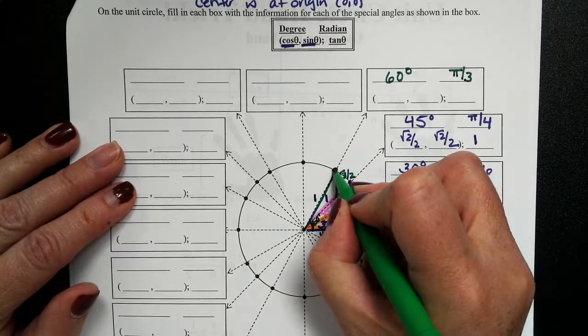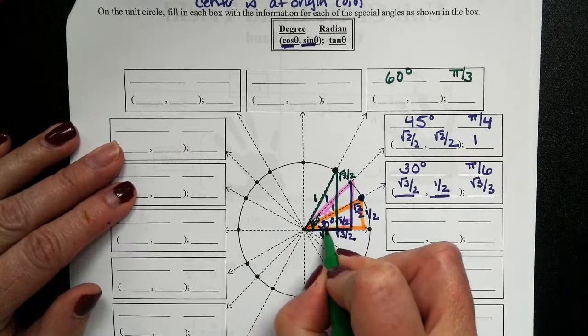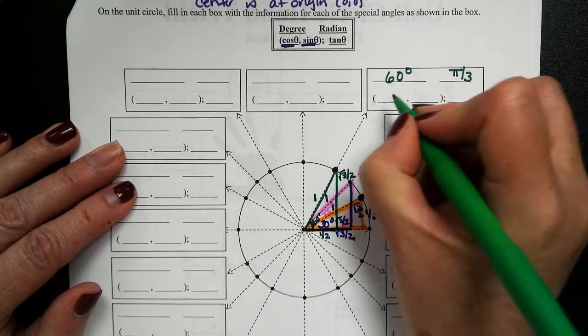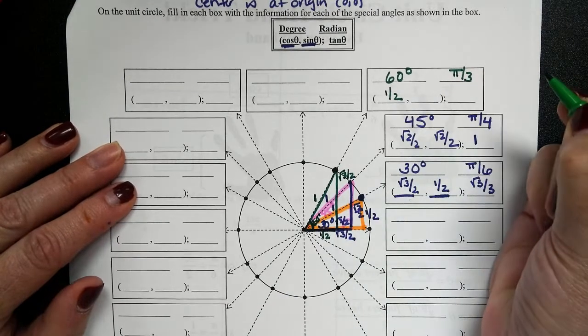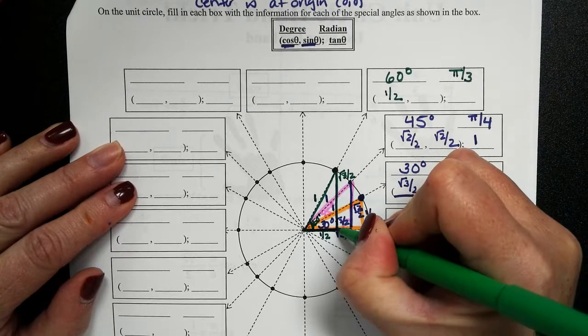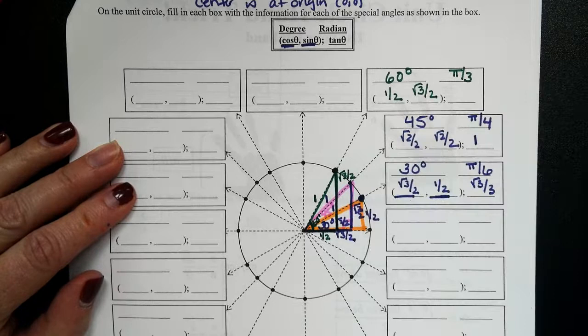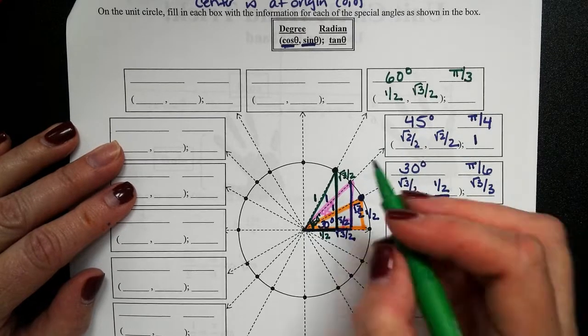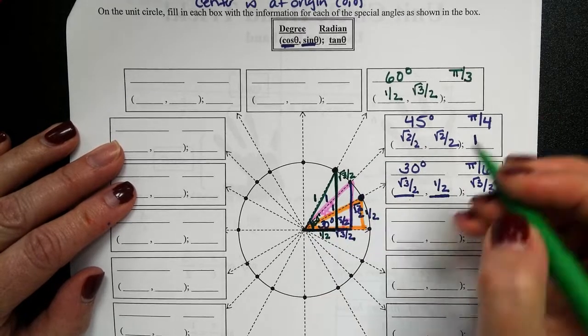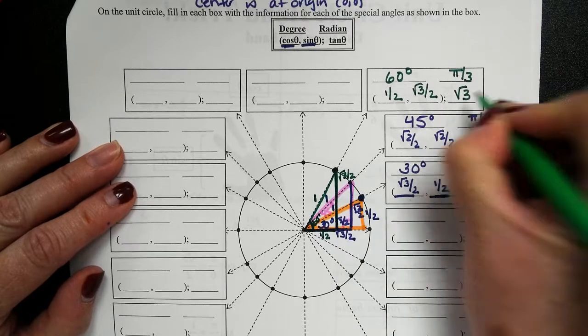So again, at this point, the x-coordinate is the same as the horizontal side of this triangle, which is 1/2. The y-coordinate is the same as the vertical side, which is square root 3 over 2. And again, when you found your tangent, the opposite over the adjacent, you found your tangent to be square root of 3.